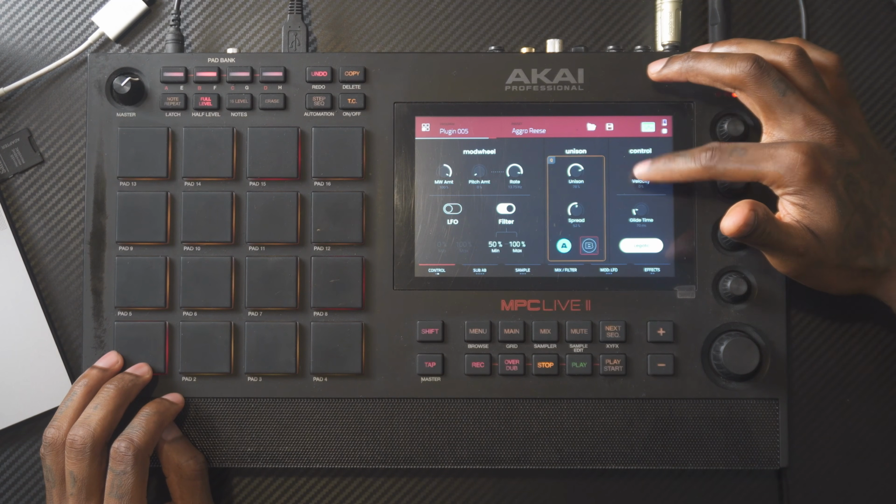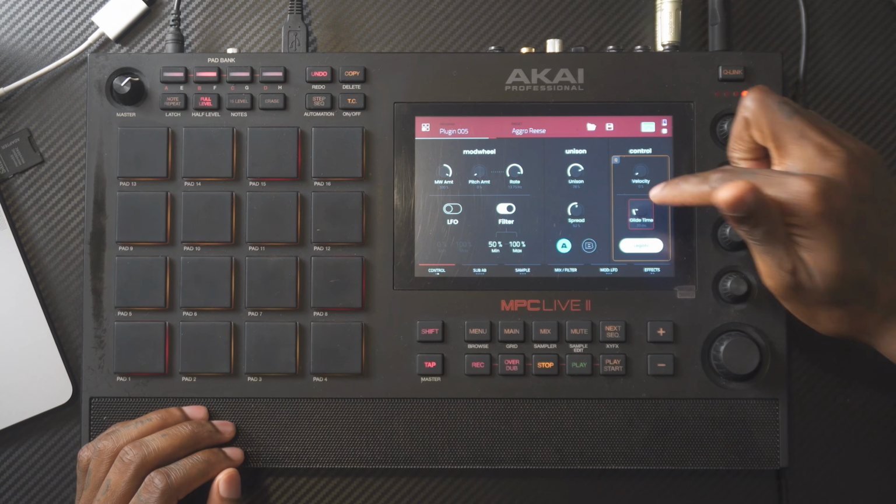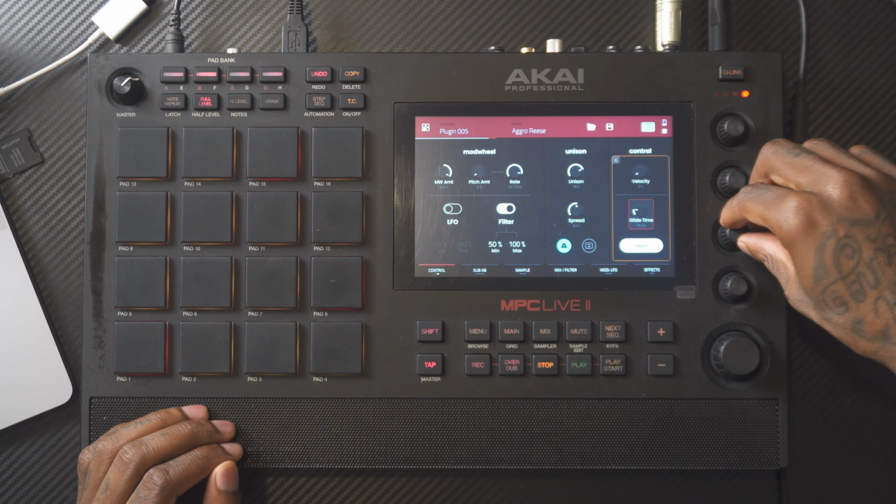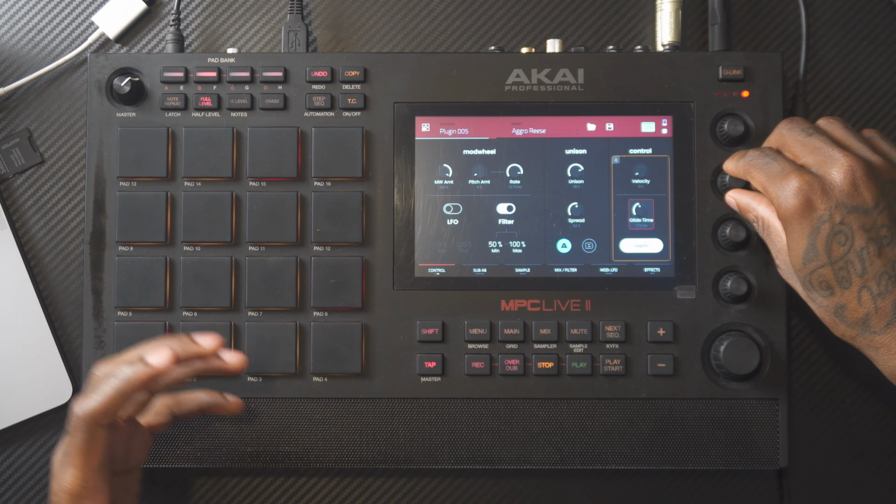And then we go over here, we have more controls. And the one that we're gonna most likely use from the control feature is glide time. We're gonna be going crazy now with the 808 slides and the drill beats. Let's go to a different preset real quick.